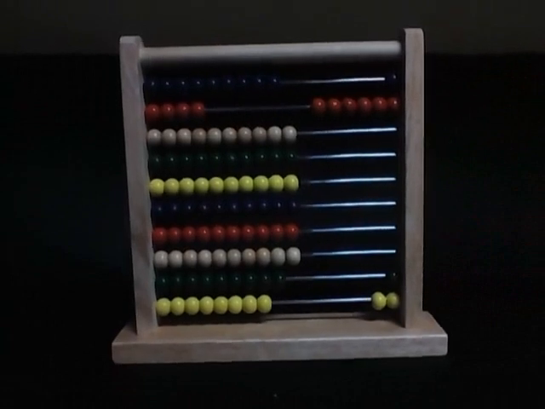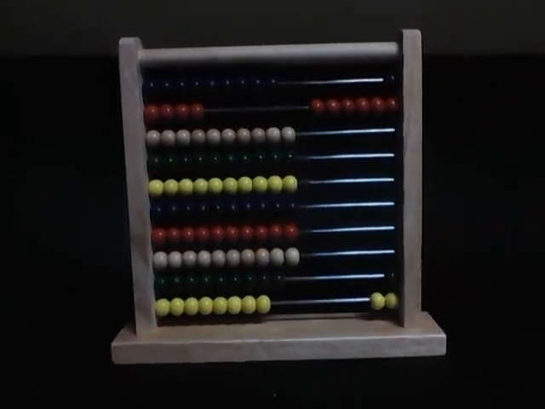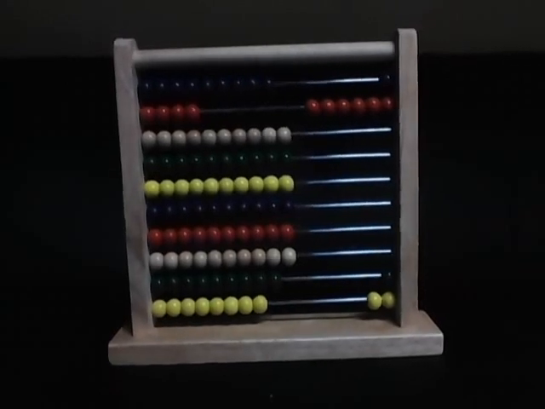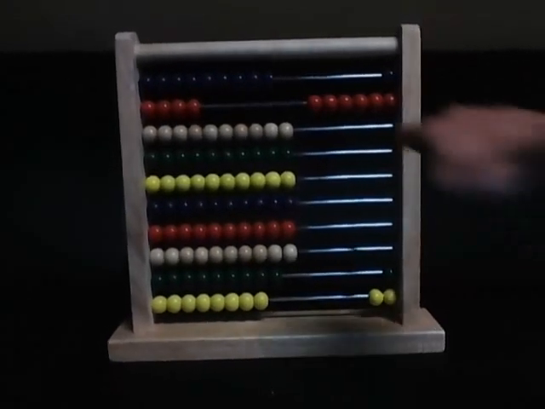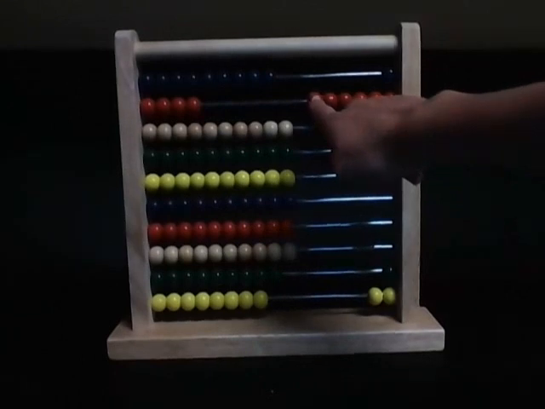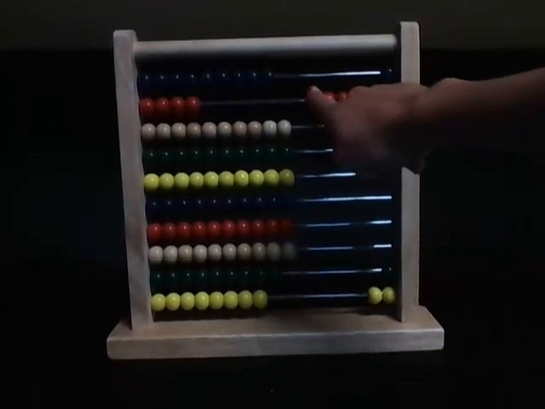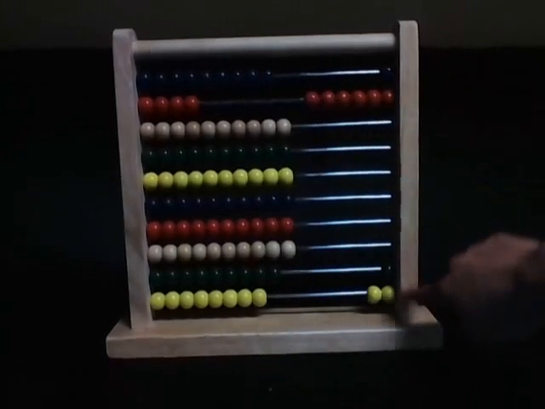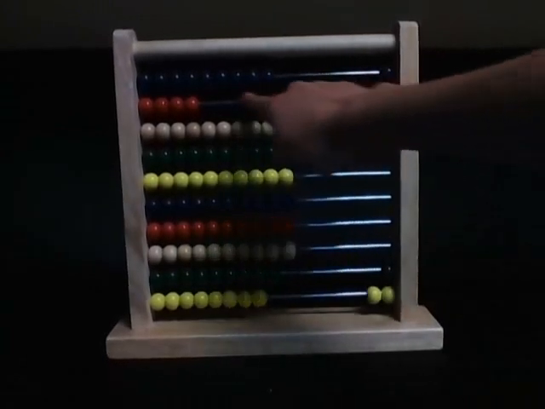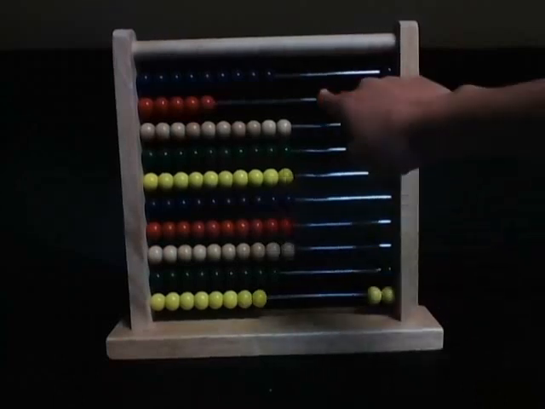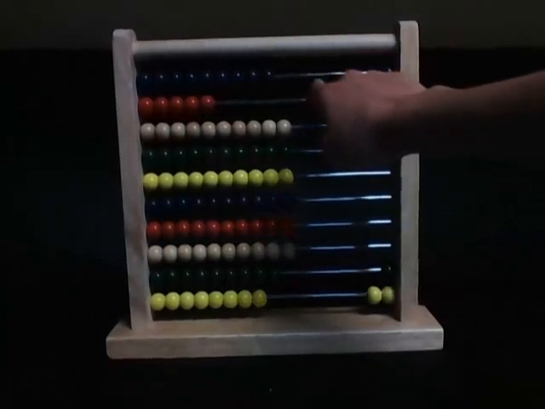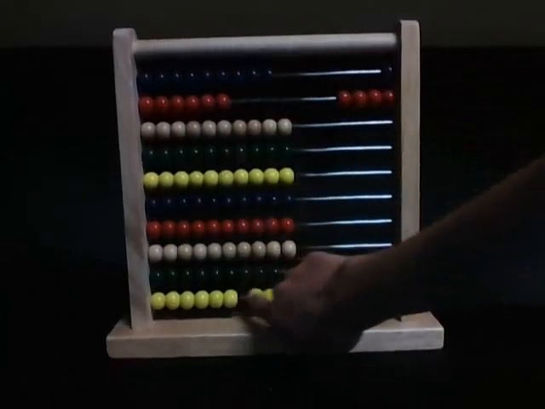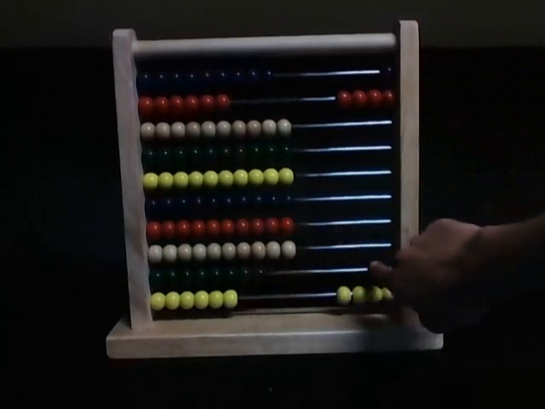To do multiple digit multiplication on an abacus, you do it the same way you would do a 1-digit multiplication problem. So you take your first bead here, multiply that by the number at the bottom. 1 times 12 is 12, which we already have. Another 1 times 12 is 12 again, so we add 12 more to the bottom.